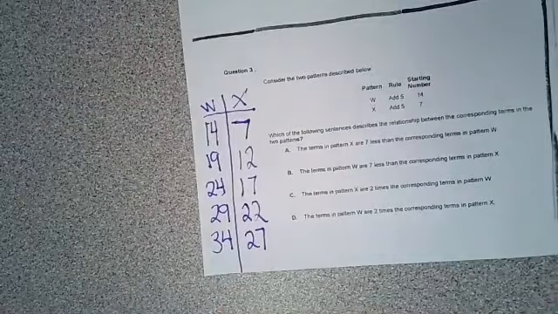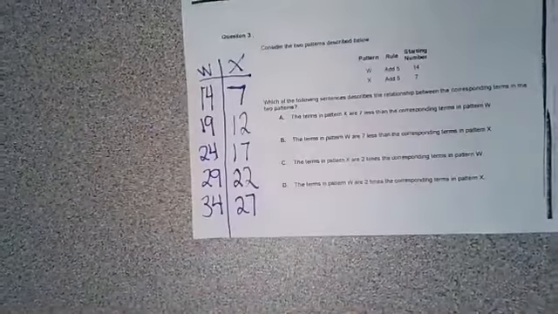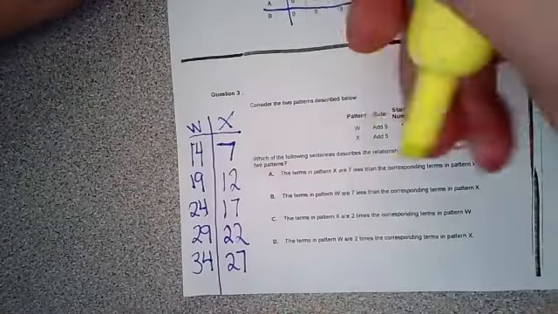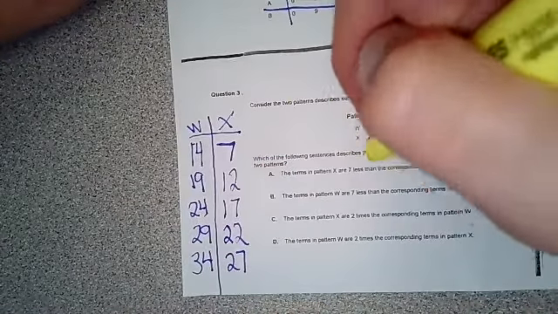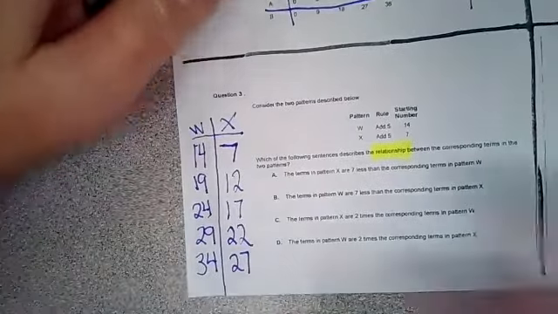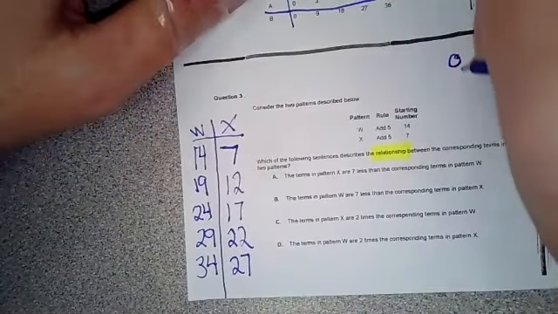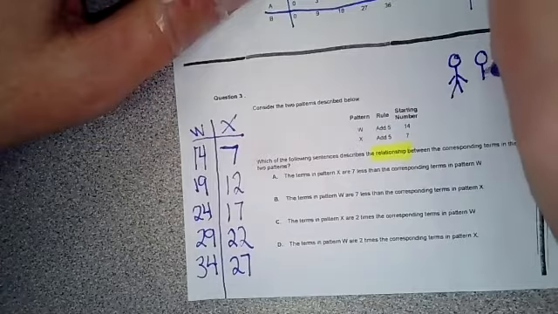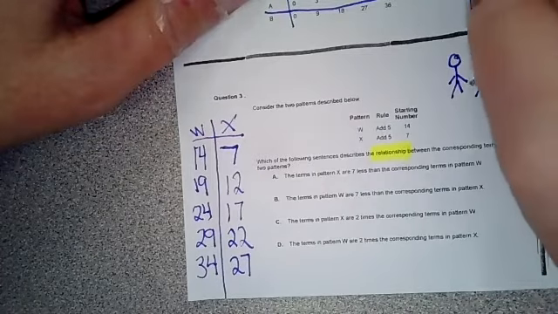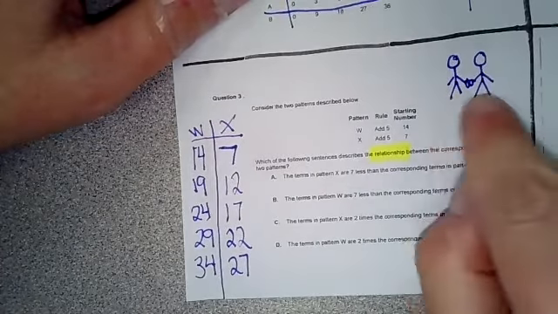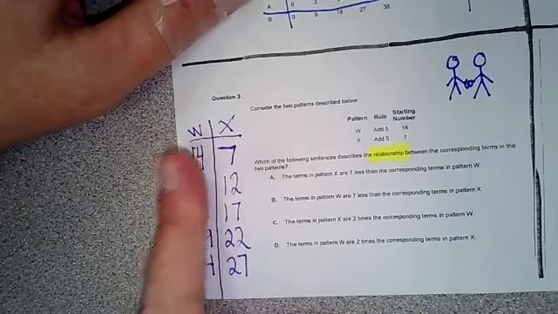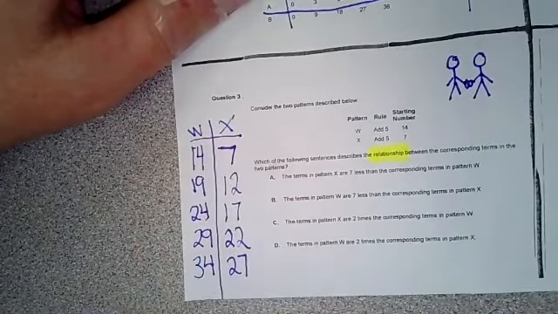Now, this question asks us a different type of question than we've seen before. It says, which of the following sentences describes the relationship? The relationship, I think about little teenagers in a relationship. They're in love, and when they're in love, they are side by side holding hands. So you are looking for the side by side relationship.